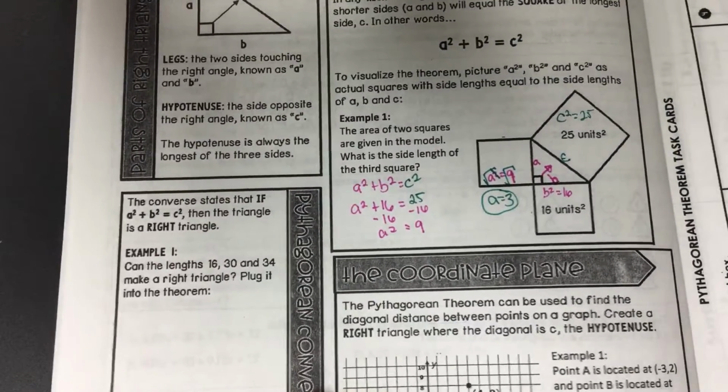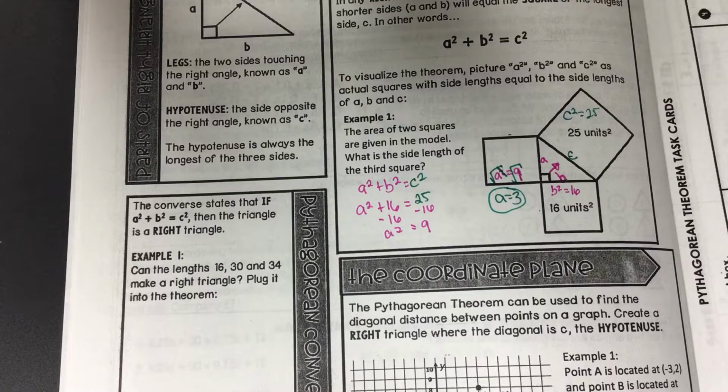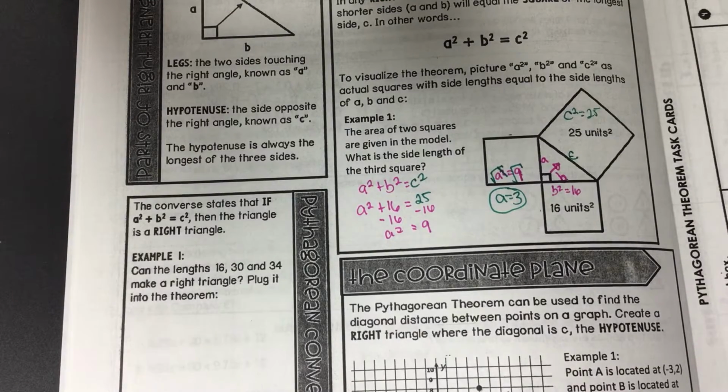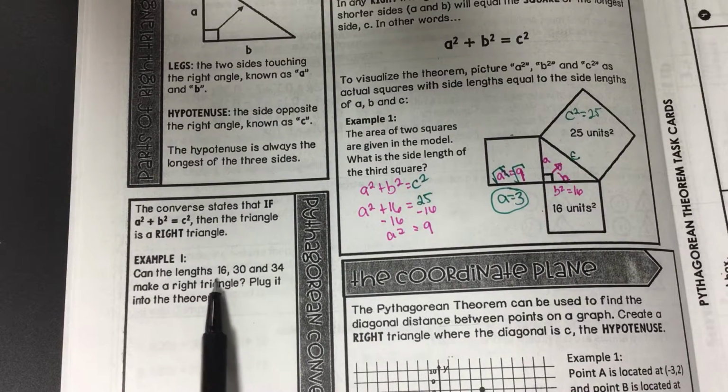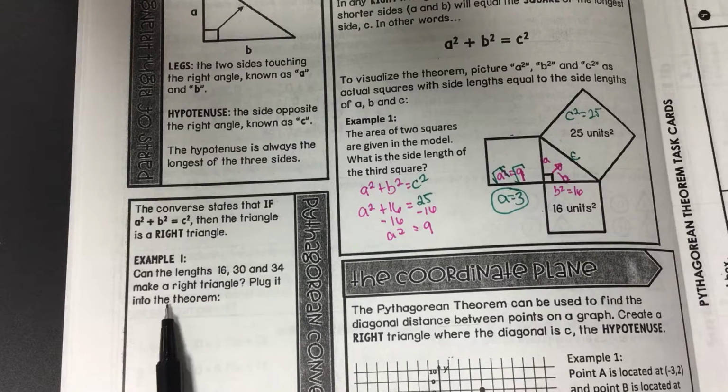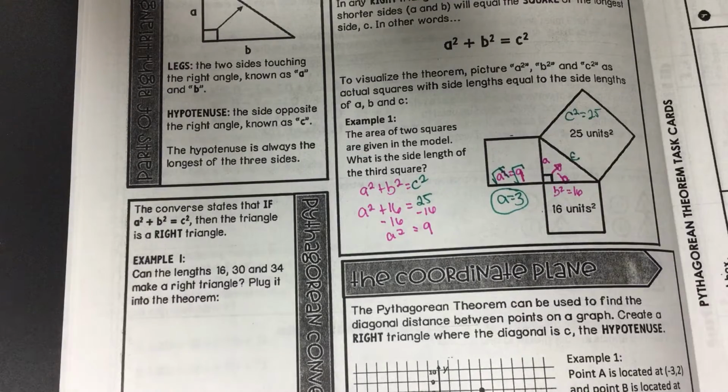Let's go ahead and look at the next one. The converse states that if a squared plus b squared equals c squared, then the triangle is a right triangle. So let's look at the first one. We have 3 lengths, and I need to know, can these lengths make a right triangle? Plug it into the Pythagorean Theorem and see if it's true.